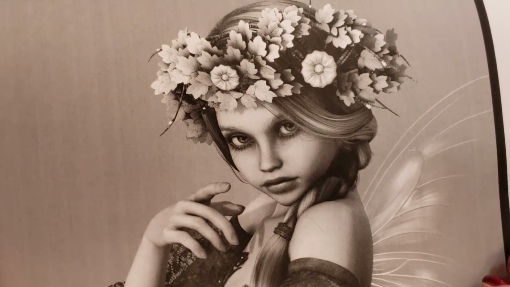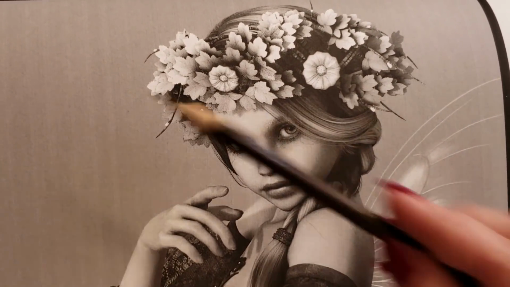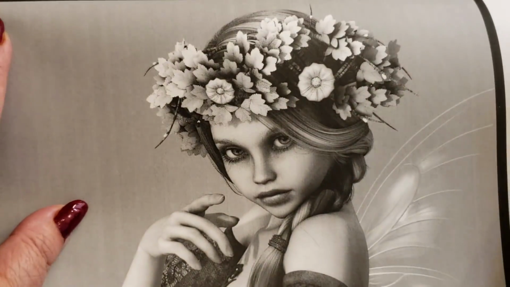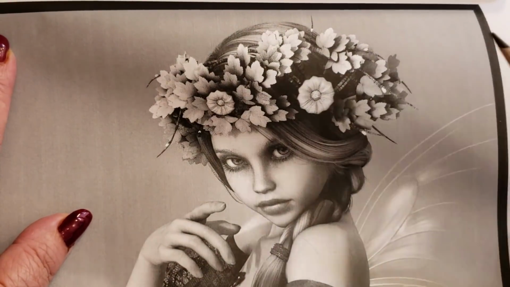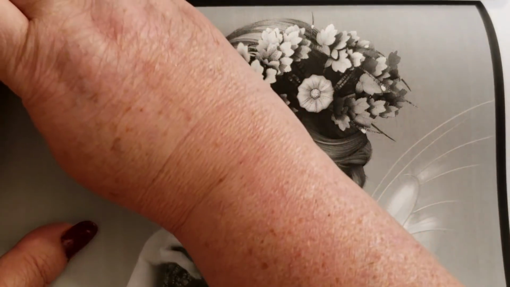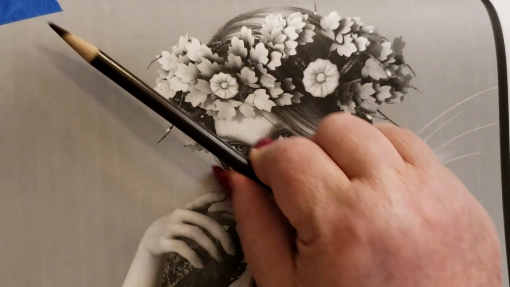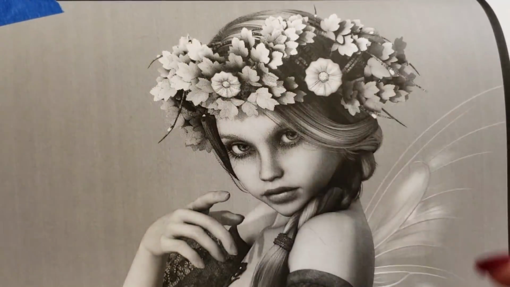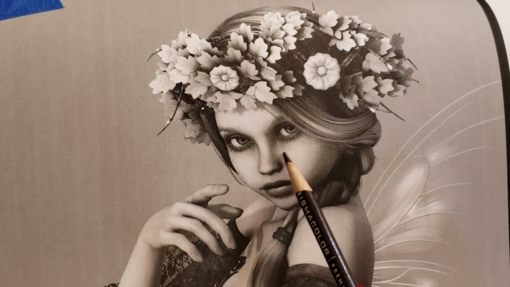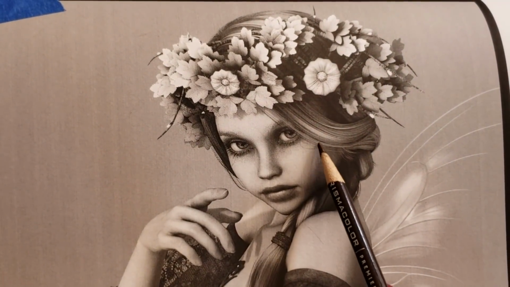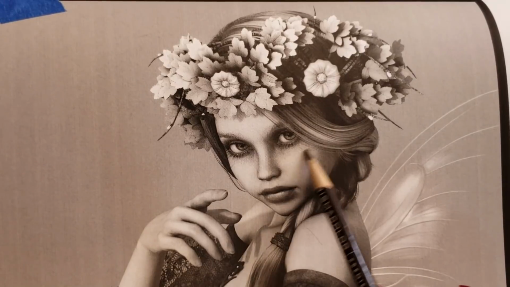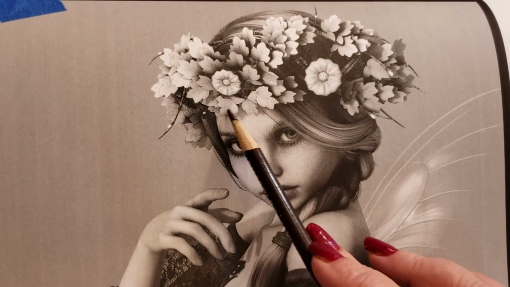Can you guess where the light is coming from? Right up here. I'm going to put my tape up there, and I can keep an eye on everything that's going this way. So this side of the face could be all darkened, while this is all lit.